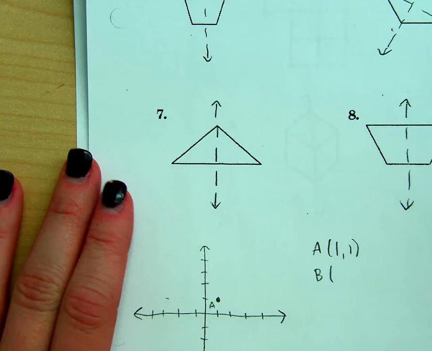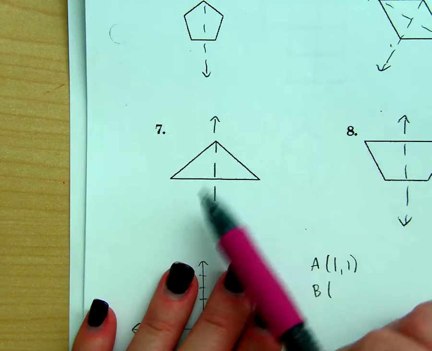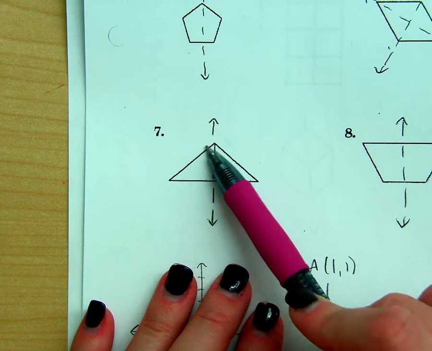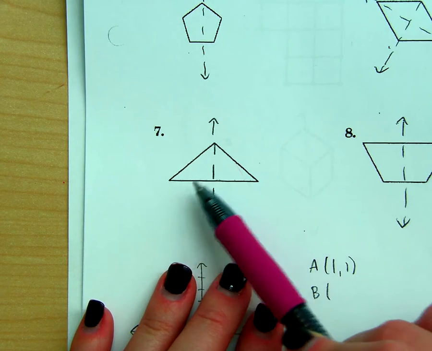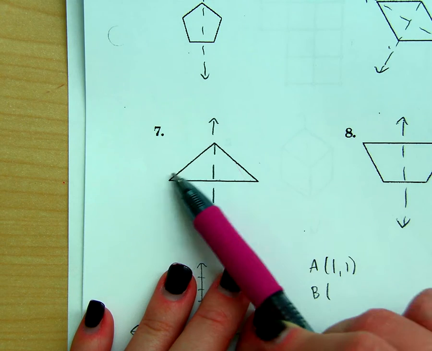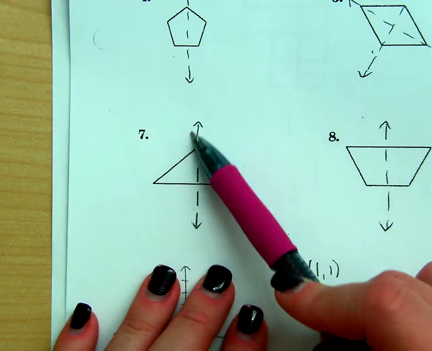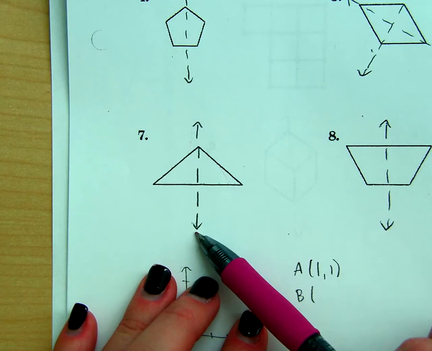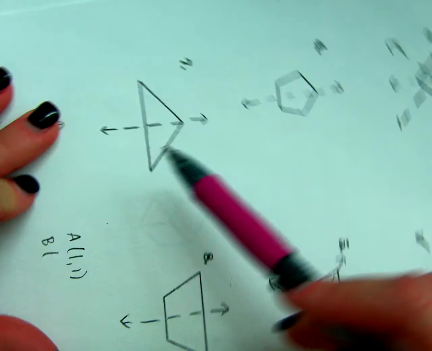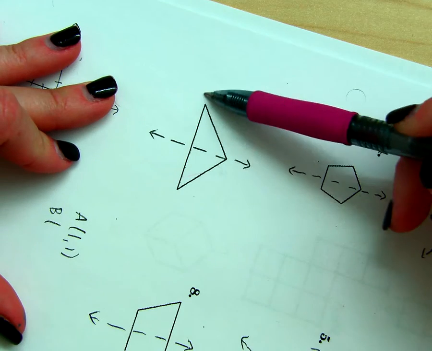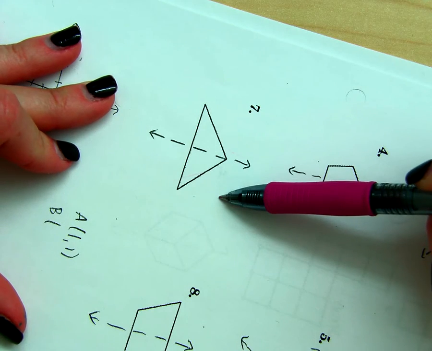Number 7. This is the same kind of triangle. These sides are much longer, or I should say this side is much longer than these sides, so we can fold it right in half, draw a line of symmetry. But if we turned it and we were to draw a line of symmetry through this vertex, it would not work.